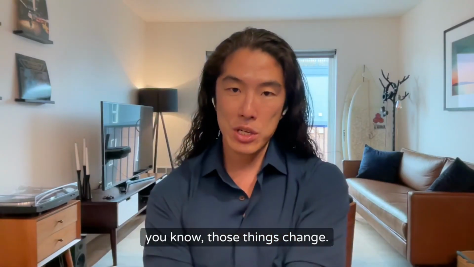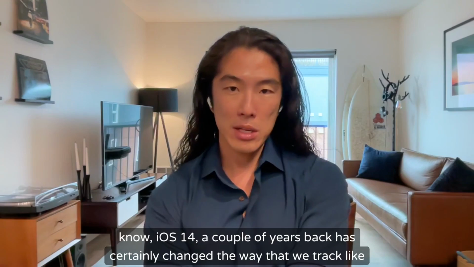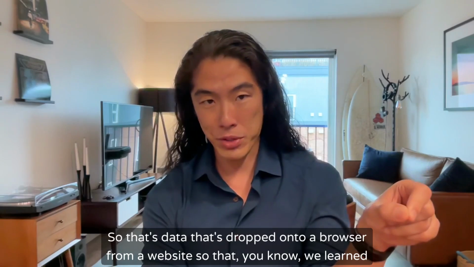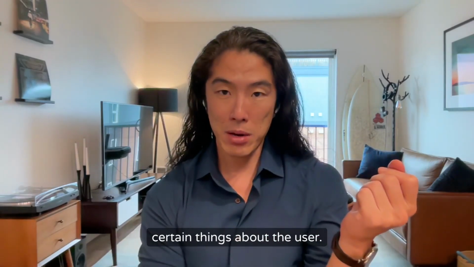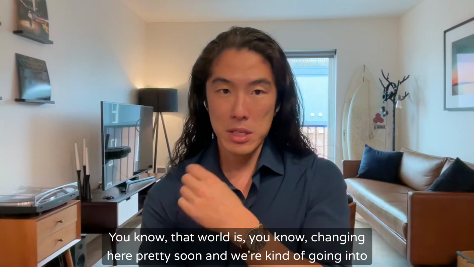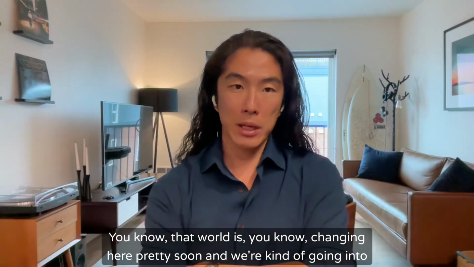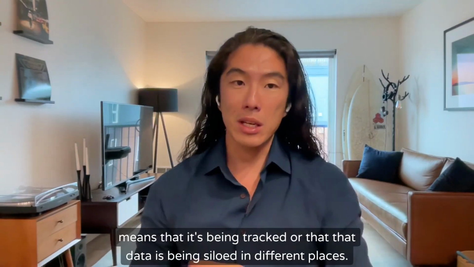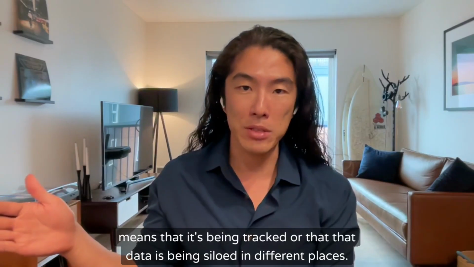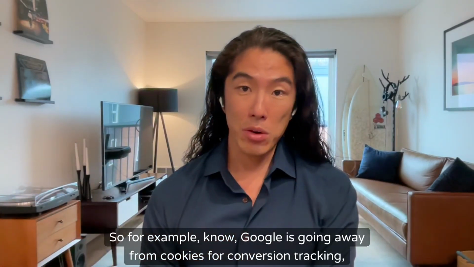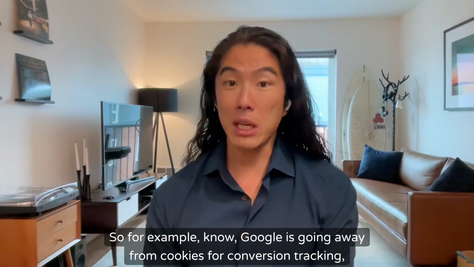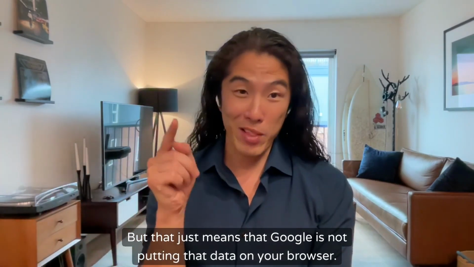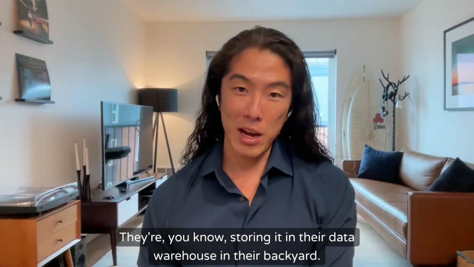Those things change. iOS 14 a couple of years back certainly changed the way that we track cookies on a user. That's data dropped onto a browser from a website so that we learn certain things about the user. That world is changing pretty soon, and we're going into a more cookieless world. It doesn't mean that the data isn't being tracked anymore, but that it's being siloed in different places. For example, Google is going away from cookies for conversion tracking, particularly in Google Analytics. The latest Google Analytics 4 is completely cookieless, but that just means Google's not putting that data on your browser. They're storing it in their data warehouse in their backyard.